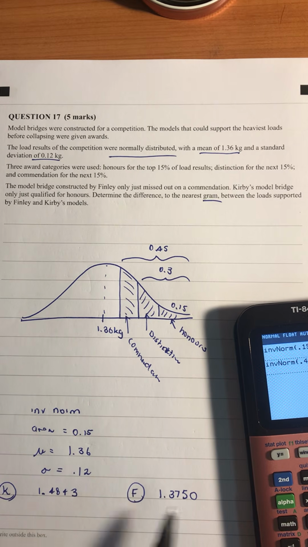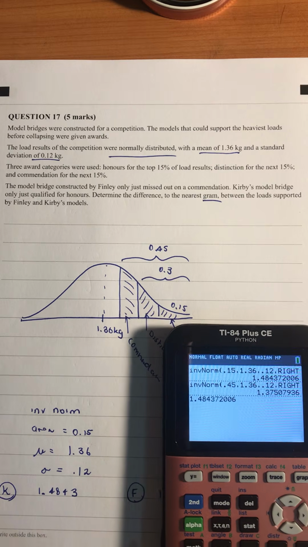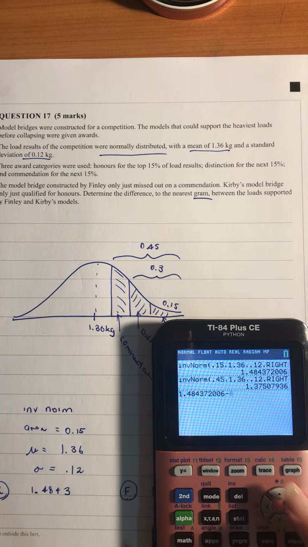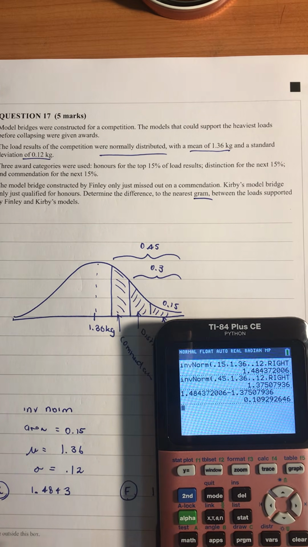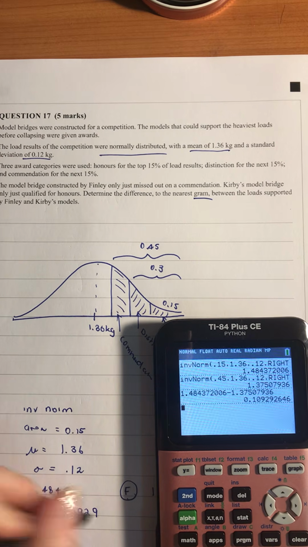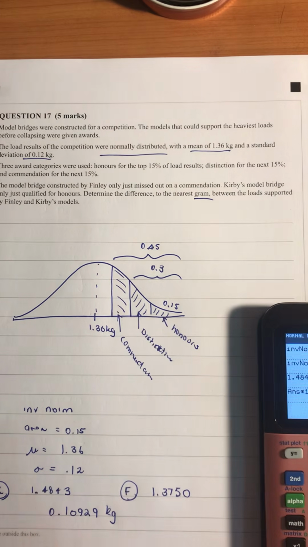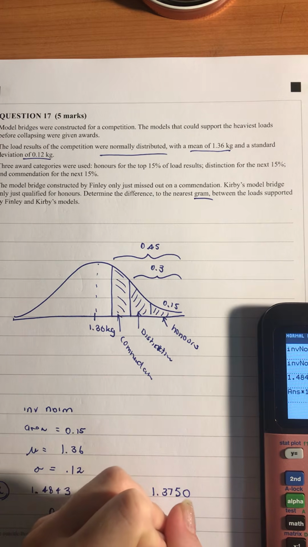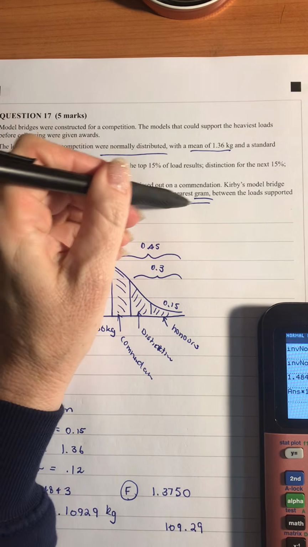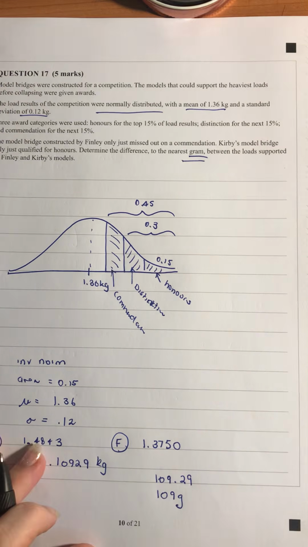Now we want the difference between these two, so then we just want to do our 1.48, and I'm just grabbing that number from there, taking away that one, and I get 0.10929. Now that is kilograms, so obviously I want to times by 1,000 to get to grams, so I get 109.29, but I want to go to the nearest gram, so I'll round that to a 109 gram difference.